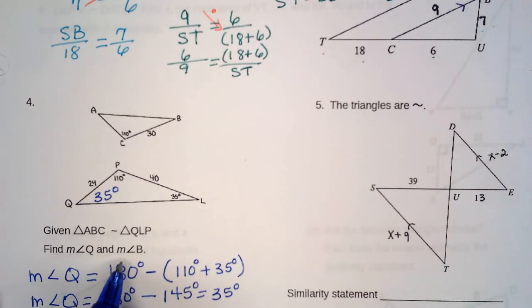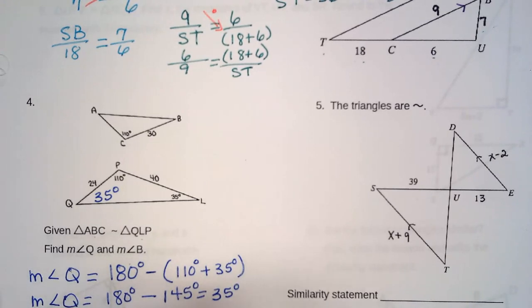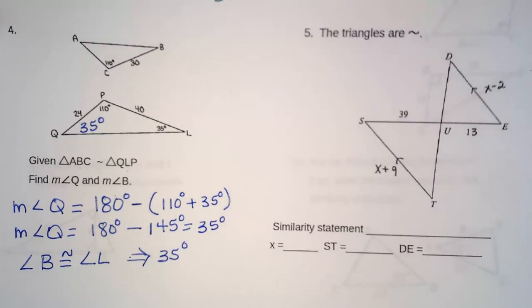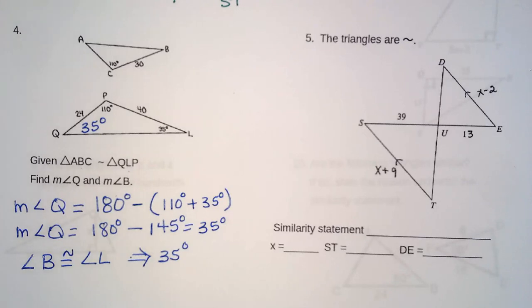What about the measure of angle B? Well, the measure of angle B is in the middle, L is in the middle. So angle B and angle L are congruent. Which means that it will be 35 degrees for both of them. Any questions?